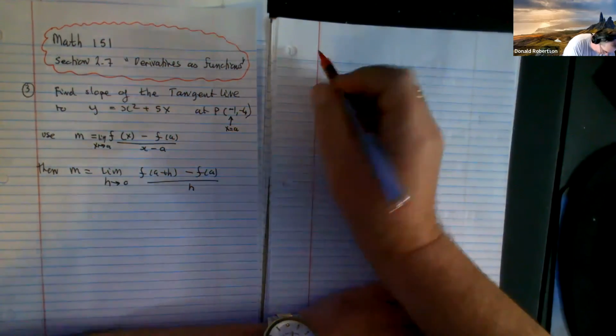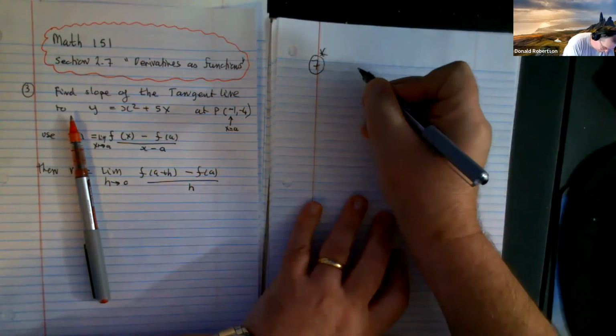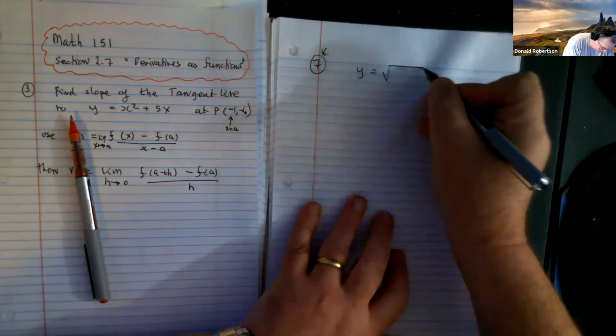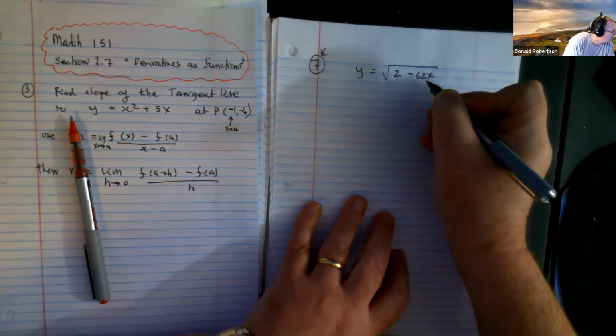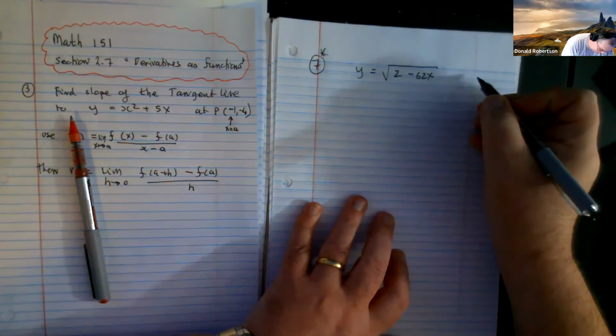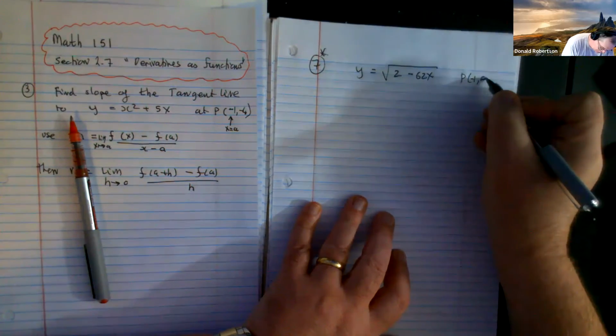And now I need to find the square root one. Oh, it didn't take me long. The function that we're going to find the slope of the tangent line, yikes, that is an ugly number. And the point is at -1, -8.